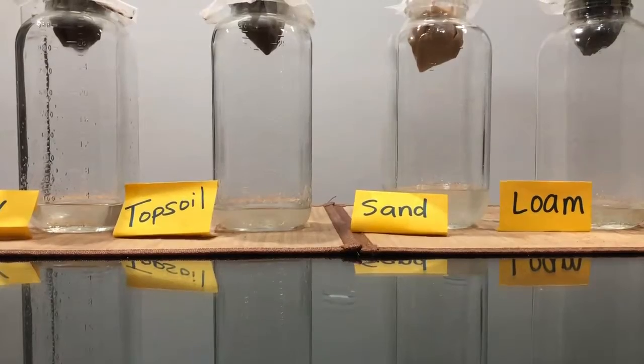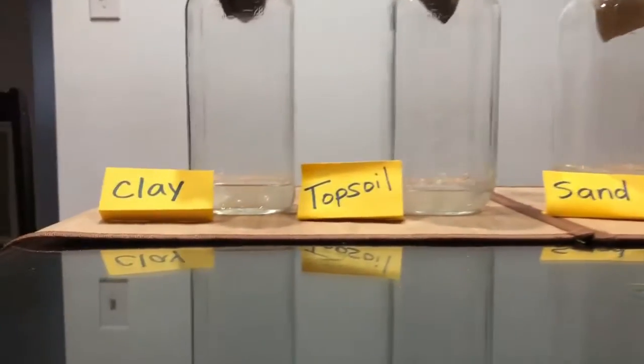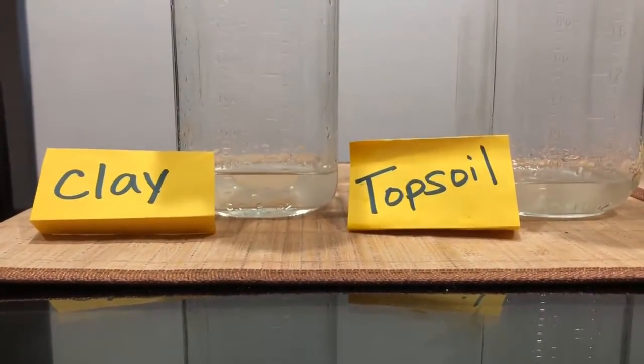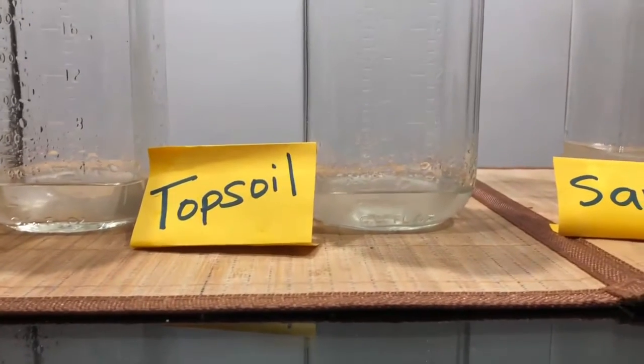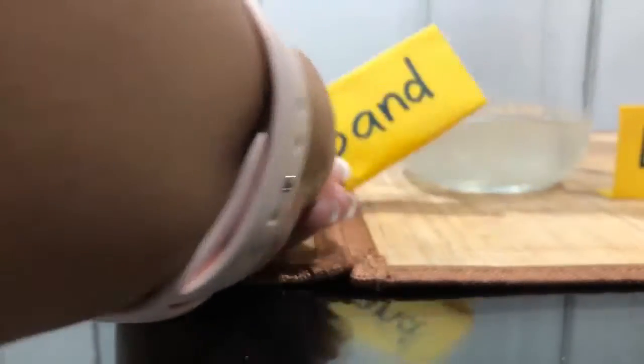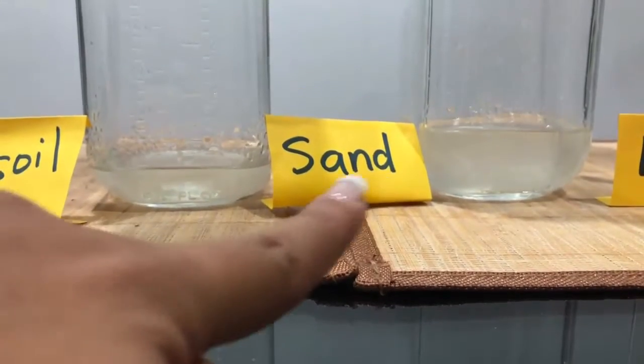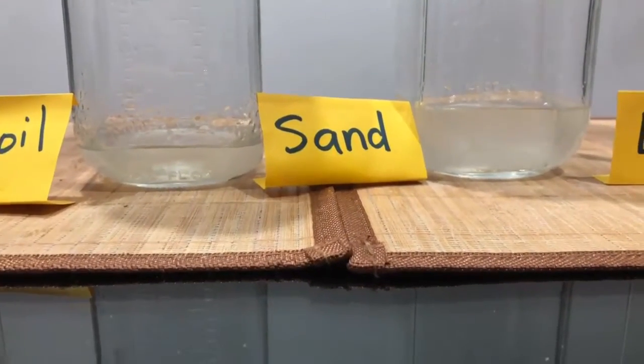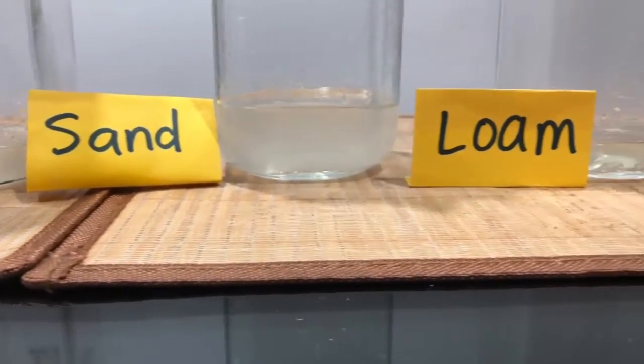All right, boys and girls. So, before I show you the final results, I want you to go back to your original hypothesis of which type of soil you think was going to retain, remember that means we're keeping it, the most water. So go back to your science journal and just take a look. All right, boys and girls, so I'm going to go into each specific one. So first we have clay. Then we're going to move into topsoil. Then we can move into sand. And I hope you're able to see that large difference. And then we have loam.